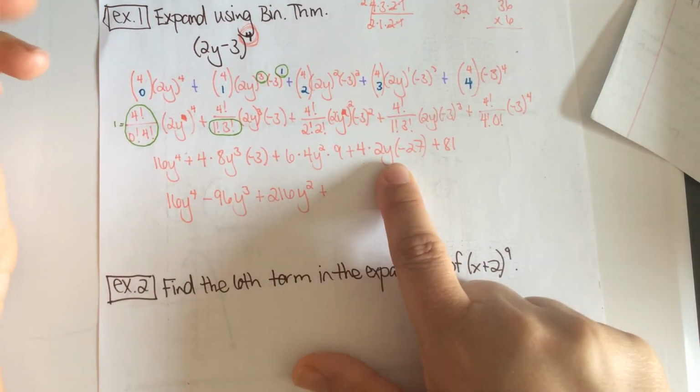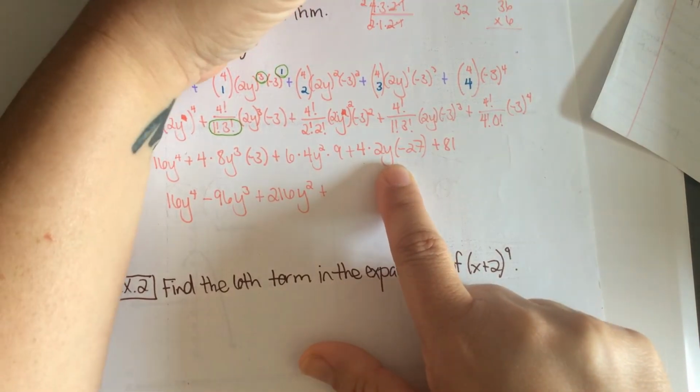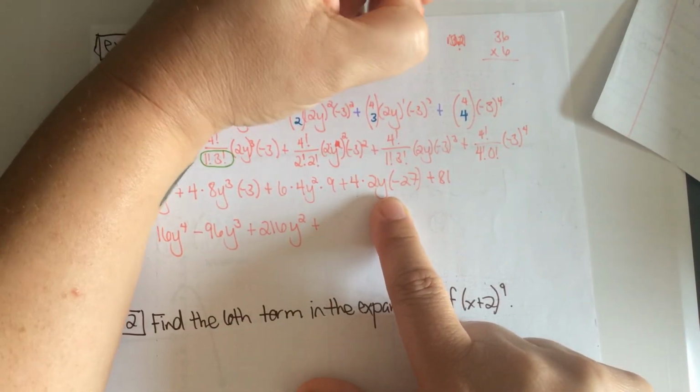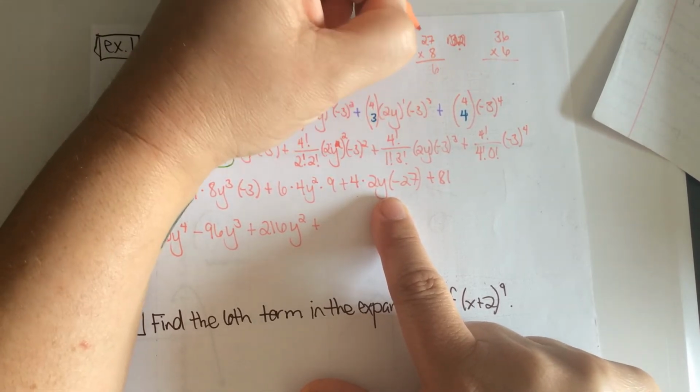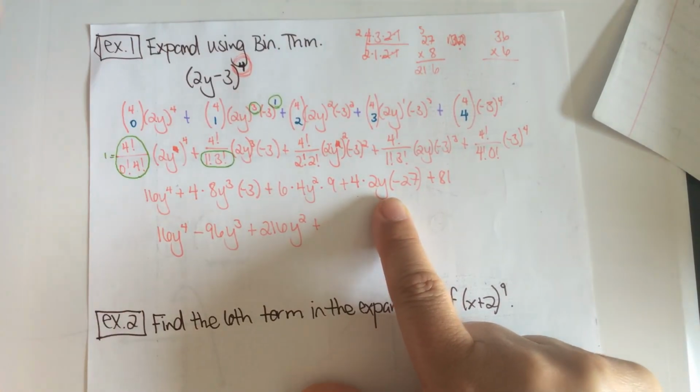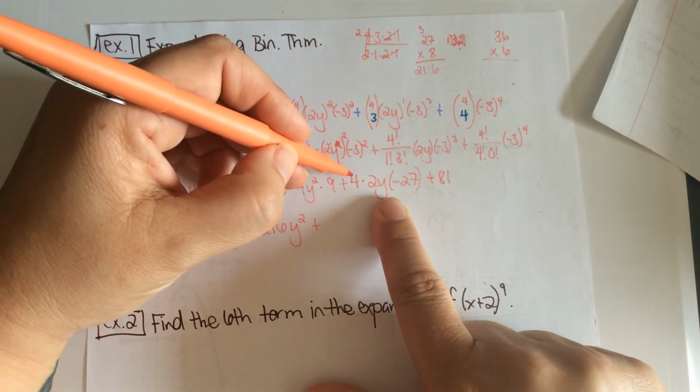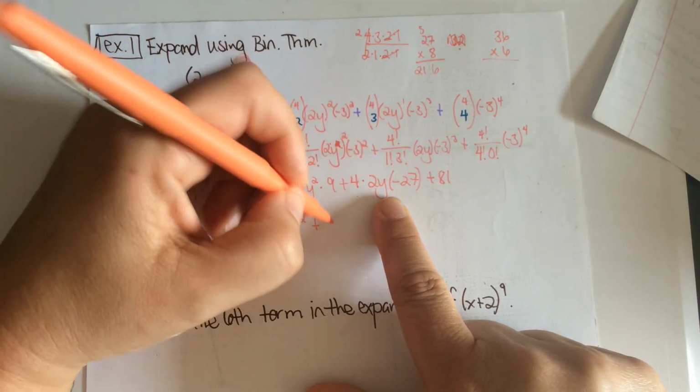I don't feel like doing this in my head. This is going to hurt my head. I'm going to do 27 times 8. What is that? 56, 160, 216. That's minus.